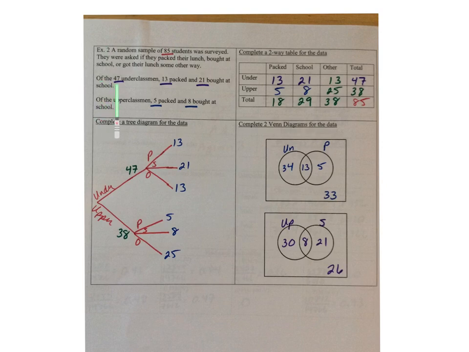Right here, we're told how many underclassmen: 13 packed and 21 bought. So that's the 13, the 21, and the total of 47. We were told of the upperclassmen, 5 packed and 8 bought their lunch at school. So that's the 5 and the 8. So this entire row has to add up to 47. So I subtracted 13 and 21 and got 13.